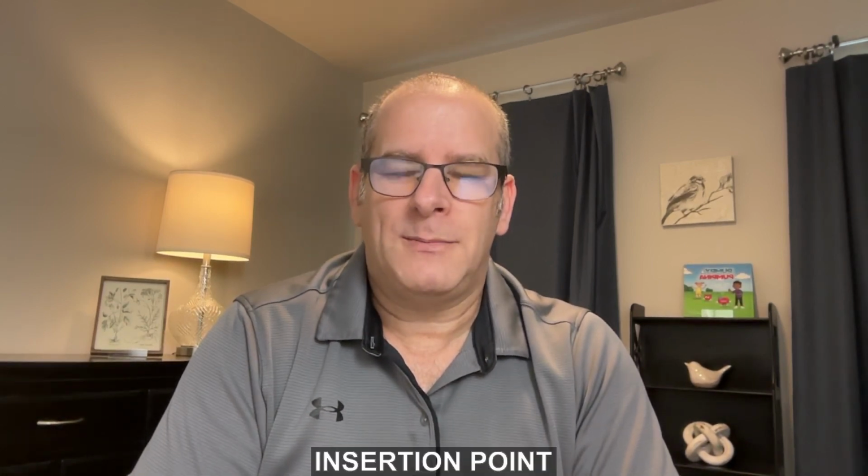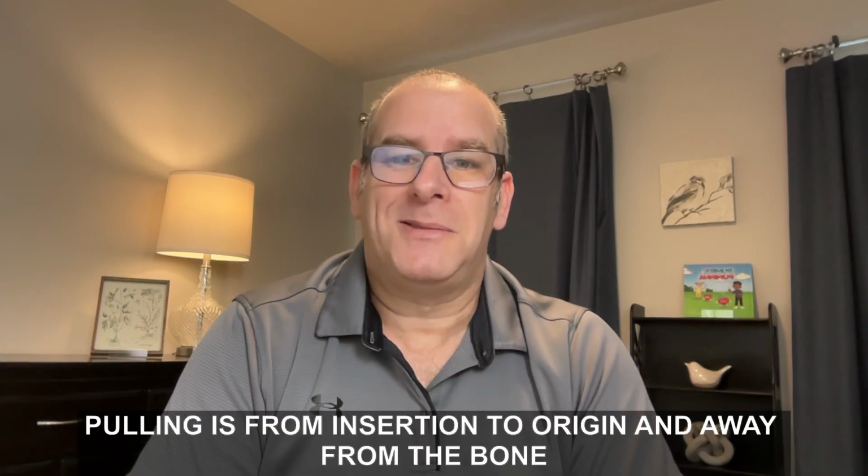That's it. The point where a tendon connects to a bone is called the insertion point. The part that's connected to the muscle, or where the muscle is coming from, is known as the muscle's origin. Muscles always pull away from the bone. So they're gonna pull away from the insertion point. Very simple. That's how we're built, guys. That's how skeletal muscles are built.